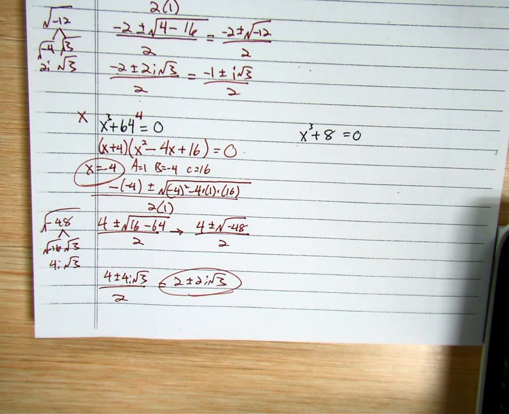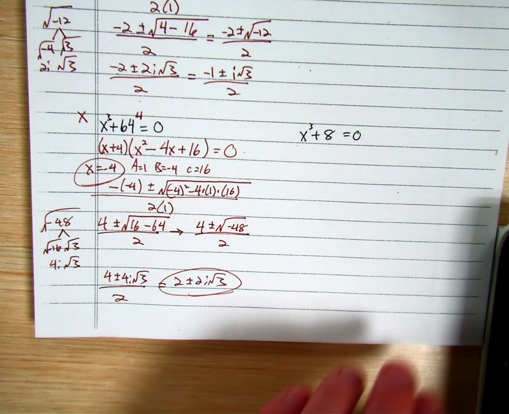All right, so that's 3 in a row. That's 3 in a row that ended with a radical 3. All right, I think we're catching on to it that these sum and difference of cubes formulas, when we do that quadratic, it's going to end with a radical 3. Okay?